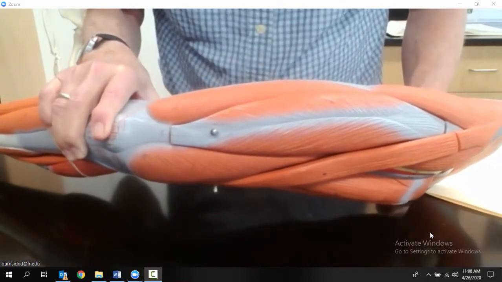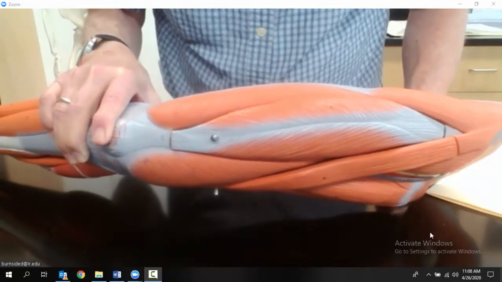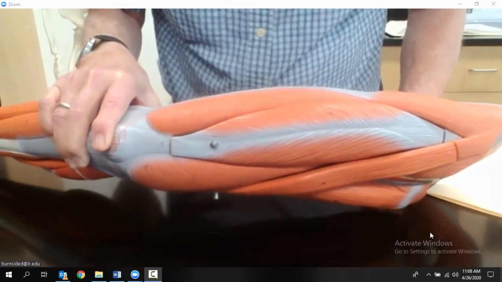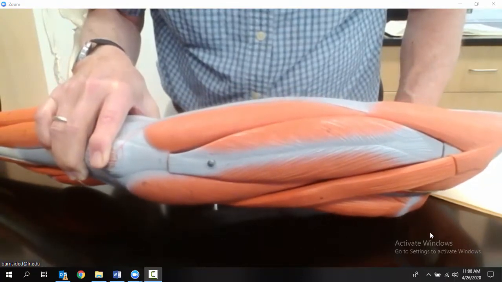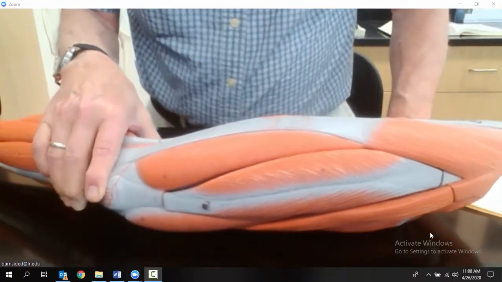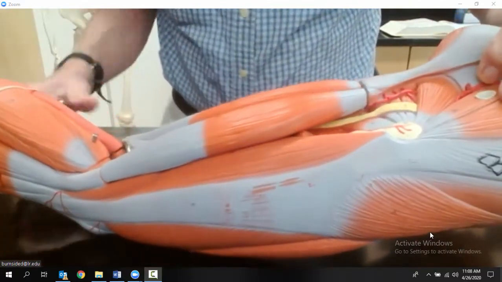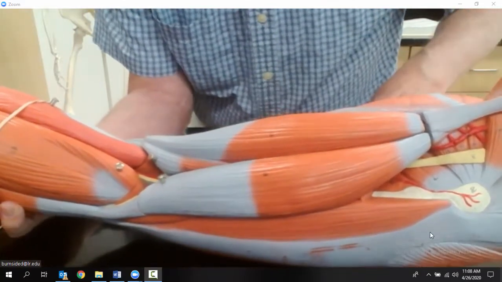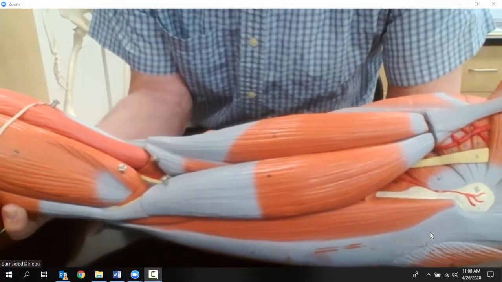So that is the group in the anterior thigh region known as the quadriceps femoris, made up of the rectus femoris, the vastus medialis, the vastus lateralis, and the vastus intermedius. Now let's go to the posterior side of the leg, okay? And now we start on these, known as the hamstring muscles.